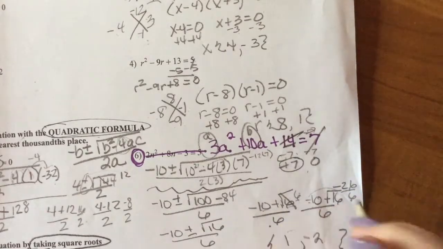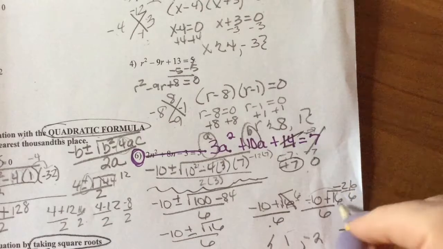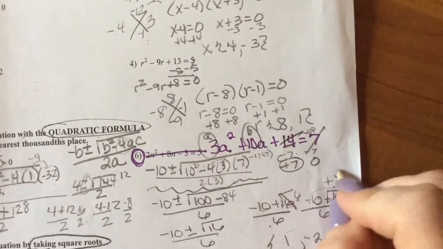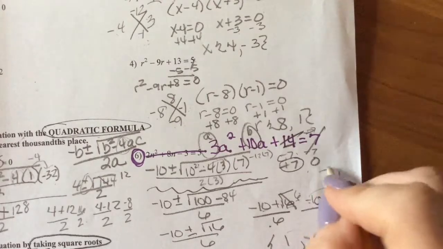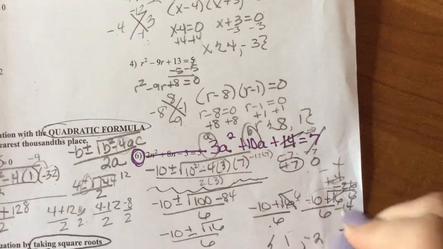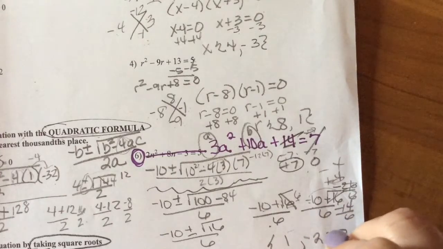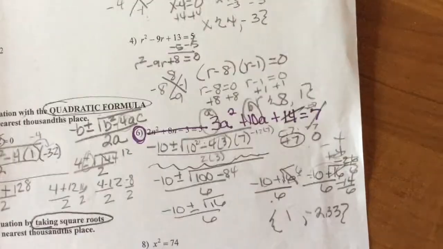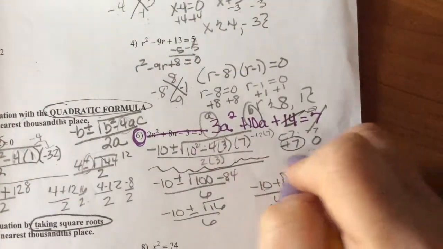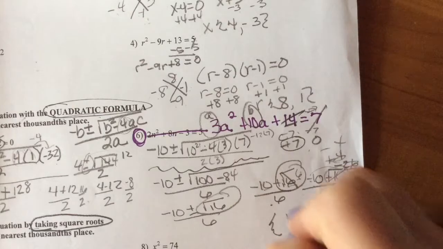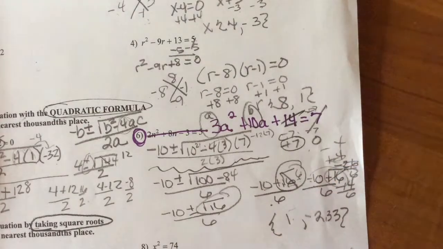It's still going to come out to 1 on here. Nice little mistake. So this one should be a negative 10 plus 4. Or no, minus 4, so it's negative 14 divided by 6, which is a 2.33. Okay, watch yourself. Remember, I forgot to square root it, guys. But there was a lucky mistake that happened to still be 1.